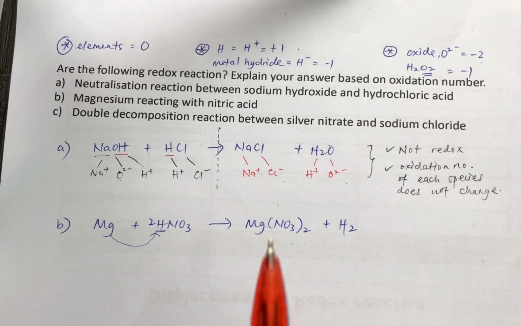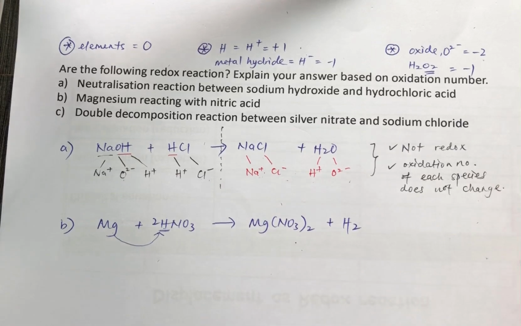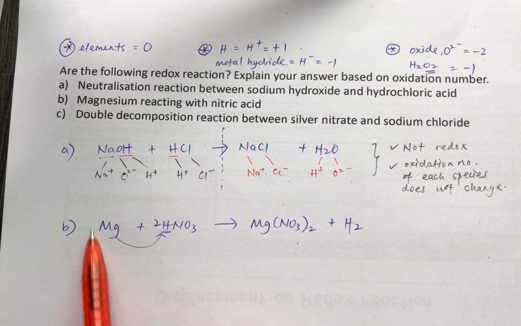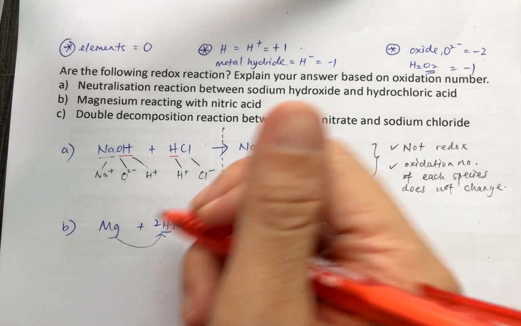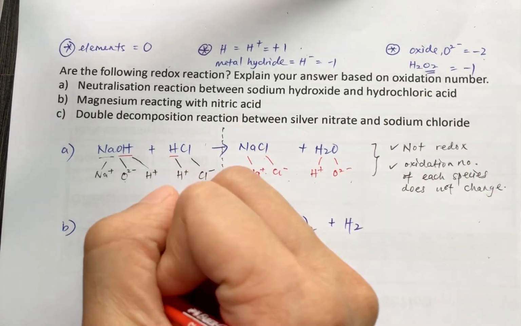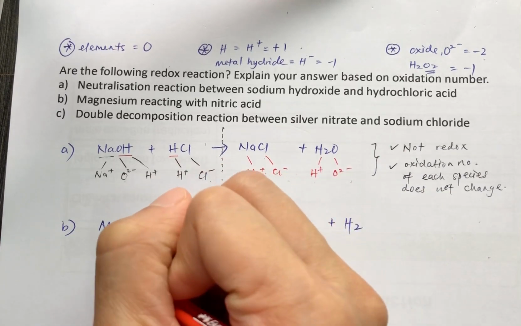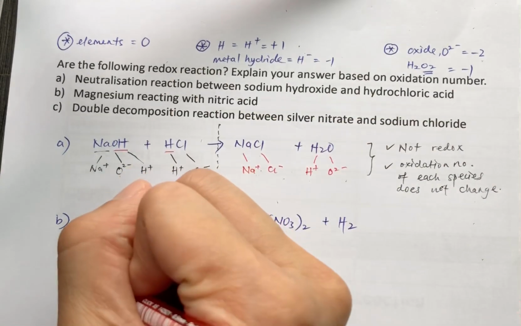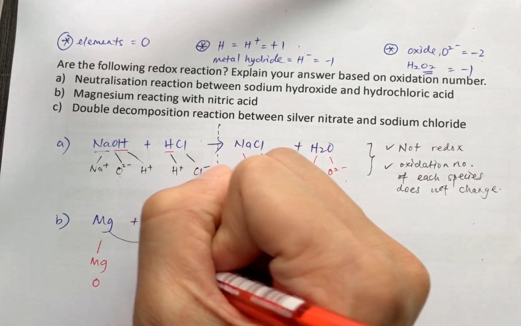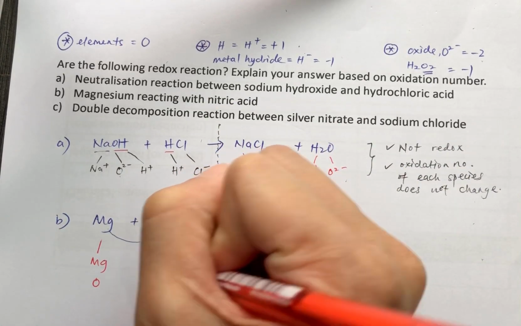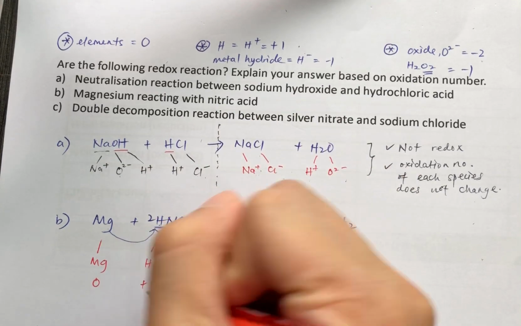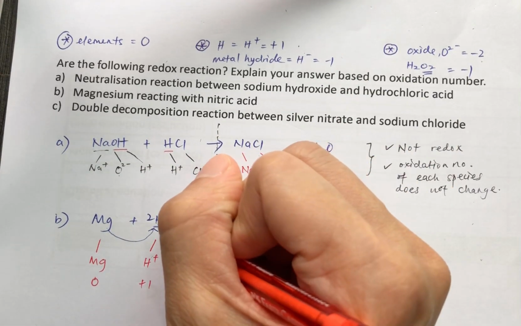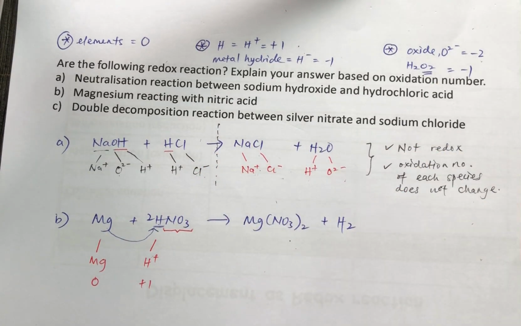Right, now I'm going to list down the oxidation number for each substance here. First thing first, Mg stays alone, which means it's an element, so the charge is 0. Then H+ is +1. For NO3, please do not split the N from the O. Why not split?